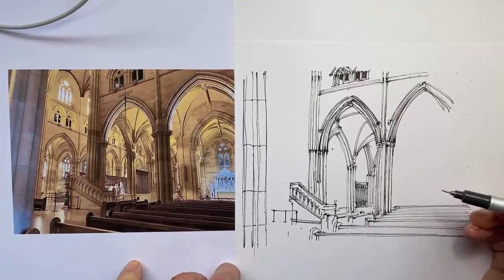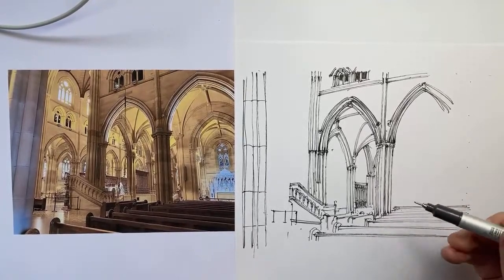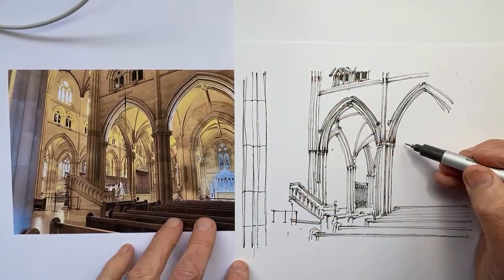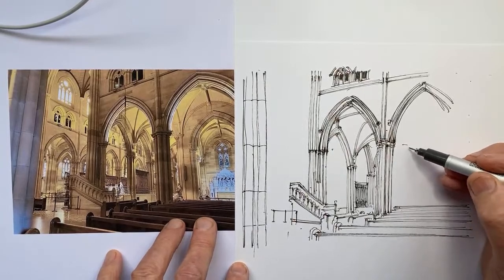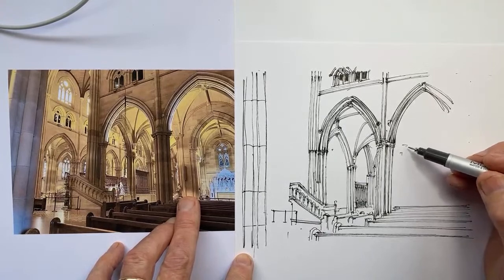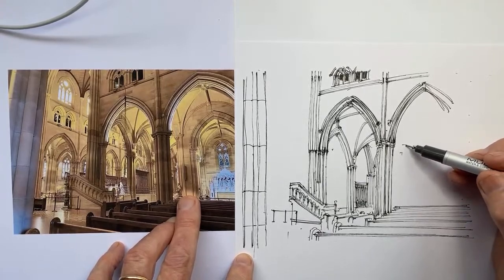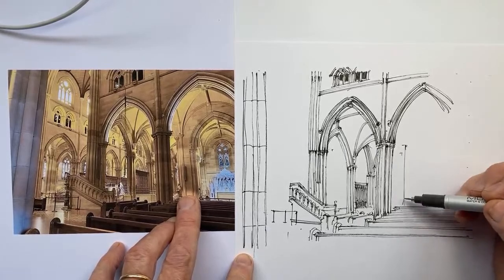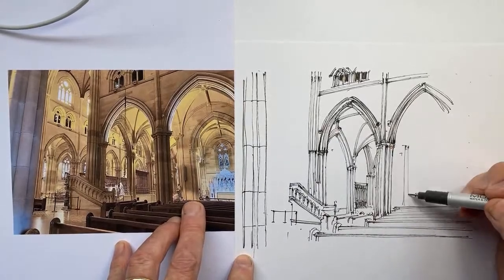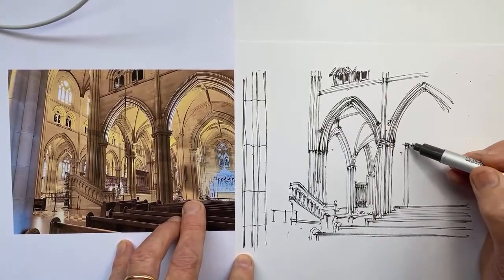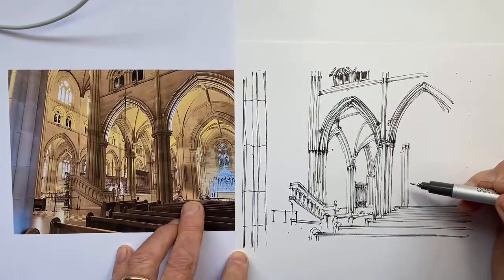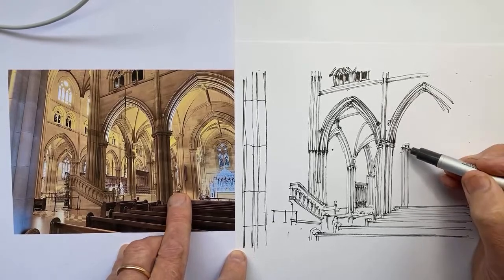How are we going? Right. We might work on this section first just to get a sense of how it's going. So let me see about there. So this lines up pretty much with there. I'm still not sure whether that's a person or a statue.